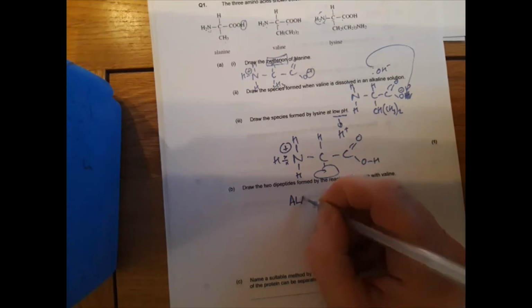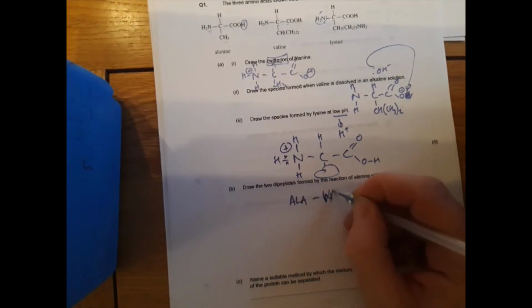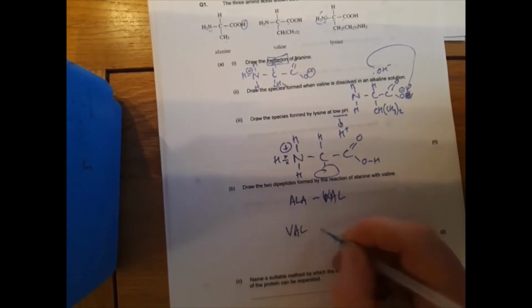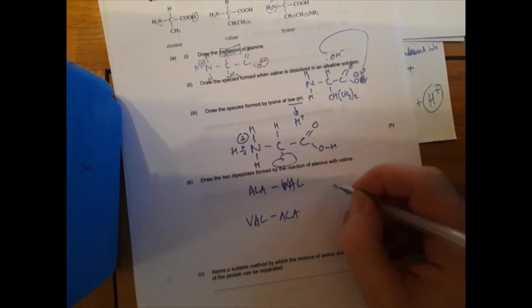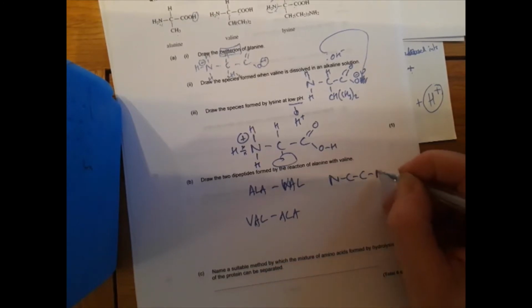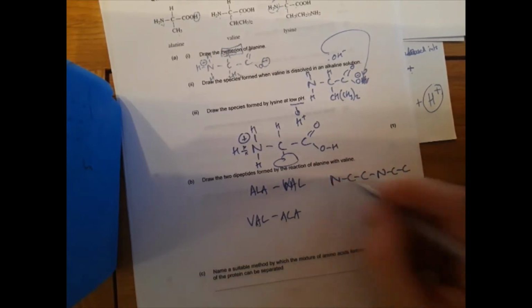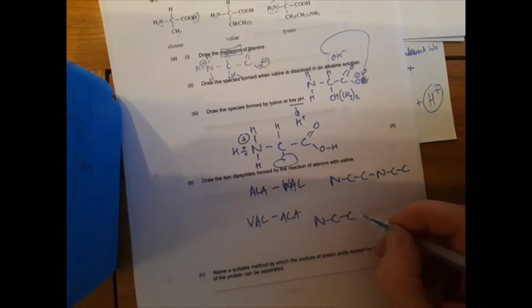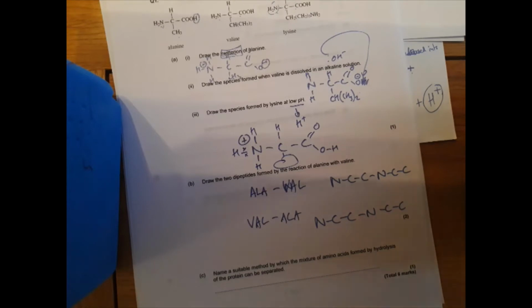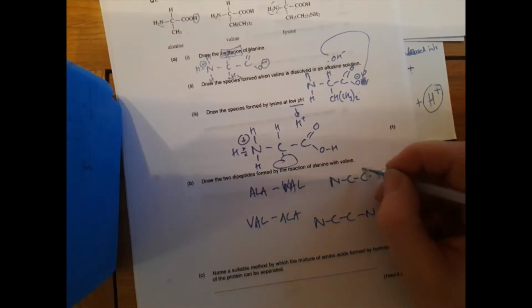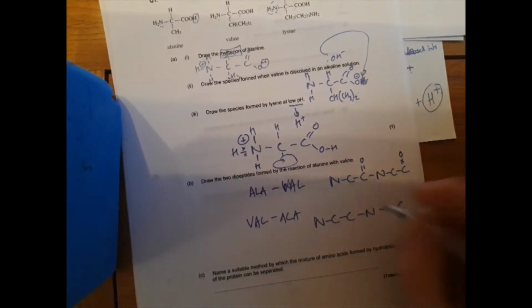Draw the two dipeptides formed by the reaction of alanine with valine. Well, biologists will know this, you can either have ala joined with valine, like this way round, or you can have valine joined with ala. So anyway, if you're drawing a dipeptide, do this, NCC, NCC, and it wants 2 of them, so you go NCC, NCC. This does make things easier. I am quite a good teacher of things like this. So on these ones, there's a double bond O, because that's from the carboxylic acid.